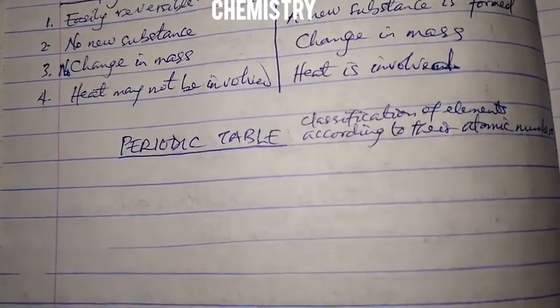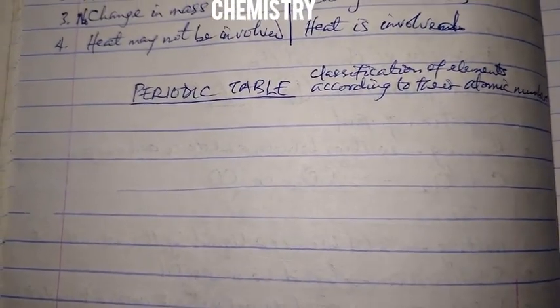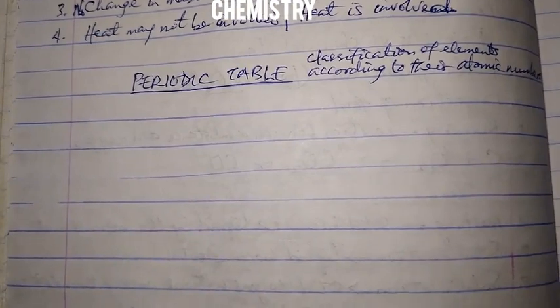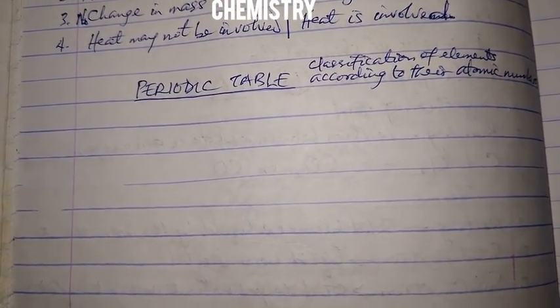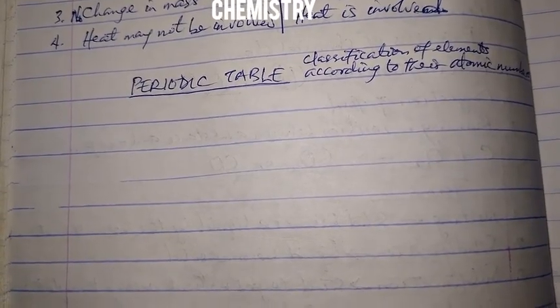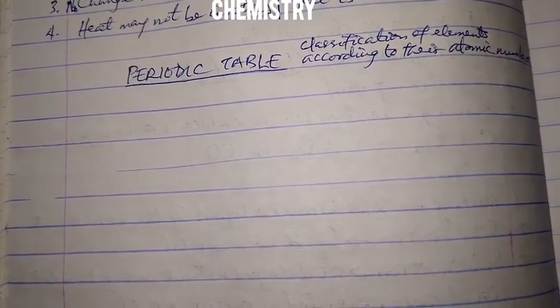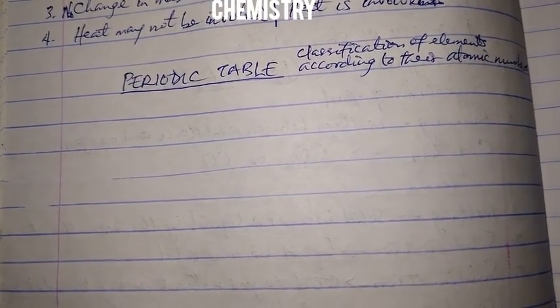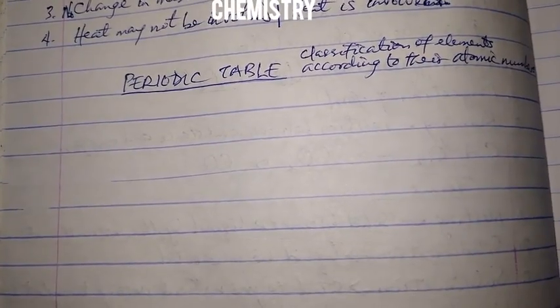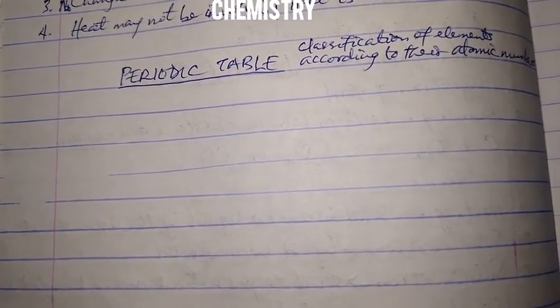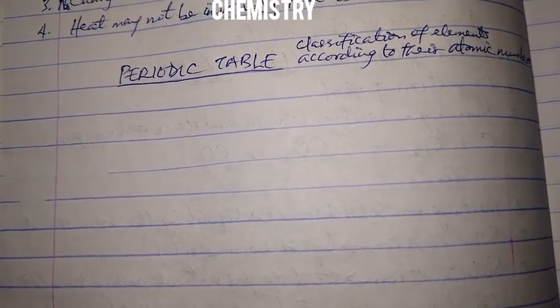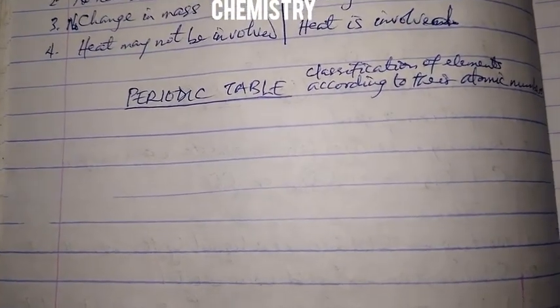Today we are going to limit ourselves to just the first 20 elements, okay, for your level. So I'm going to list those elements. Before I even define element, I want you to know the examples and how they are arranged in the periodic table. My intention is to explain the implication of this arrangement in the periodic table, which is very important to your knowledge of chemistry. We are going to list them, arrange them in the periodic table, and I'm going to explain how that arrangement gives certain properties to the elements. Okay, so let's look at the first 20 elements.